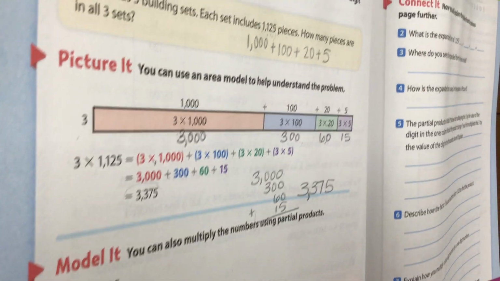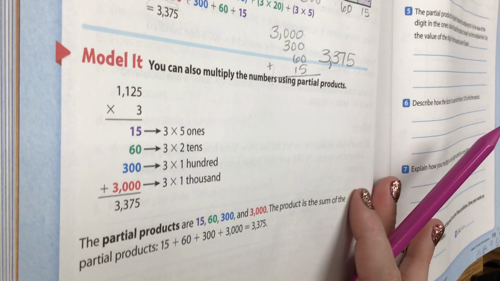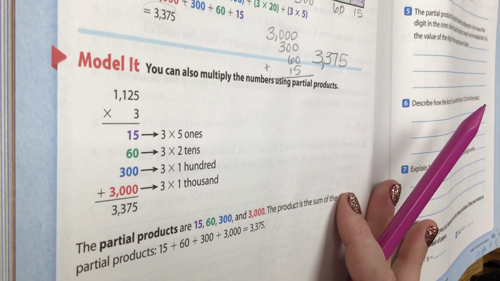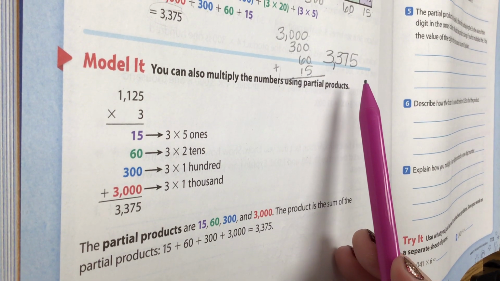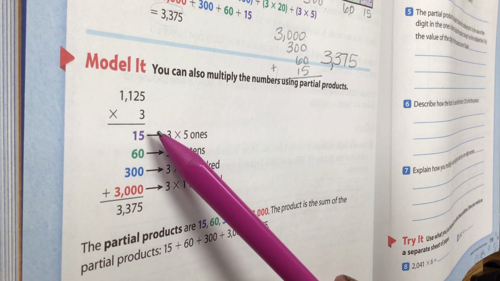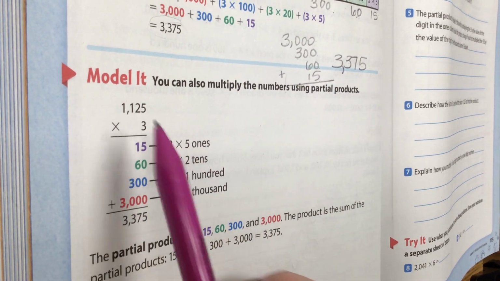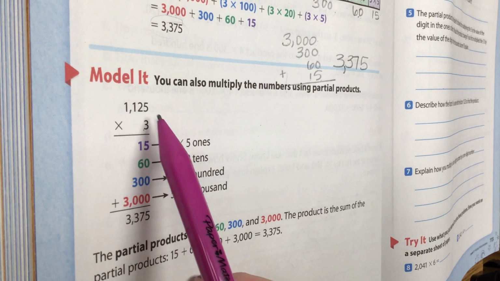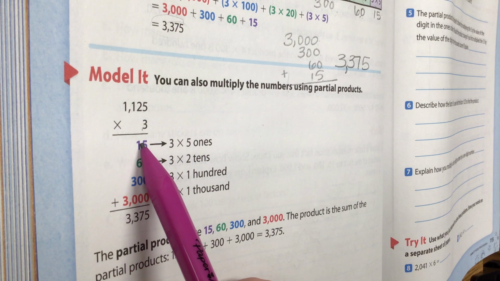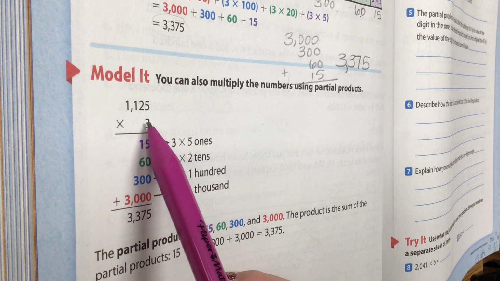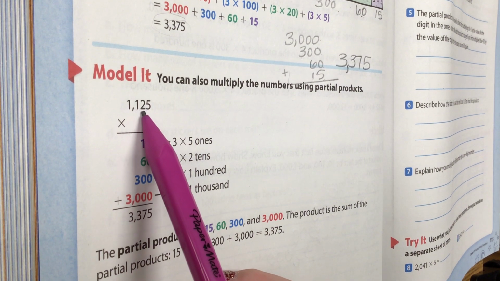There's another way that you could do it besides drawing the boxes. We can also solve this problem by using partial products, okay? So I'm going to explain to you what they did here. The first thing they did was they multiplied the one spot. 3 times 5 is 15. Next, they didn't do 3 times 2 because that's not a 2.